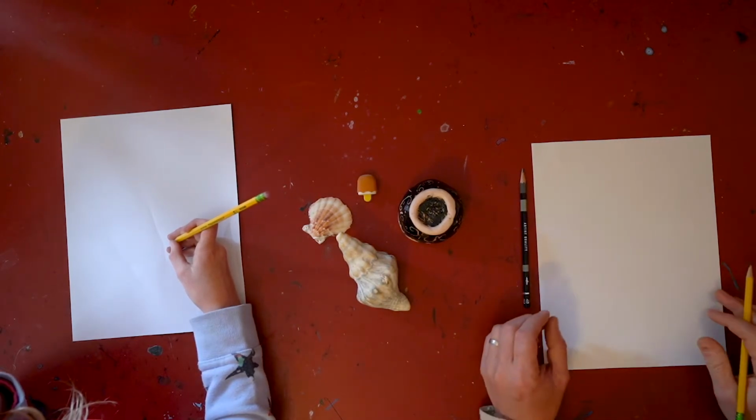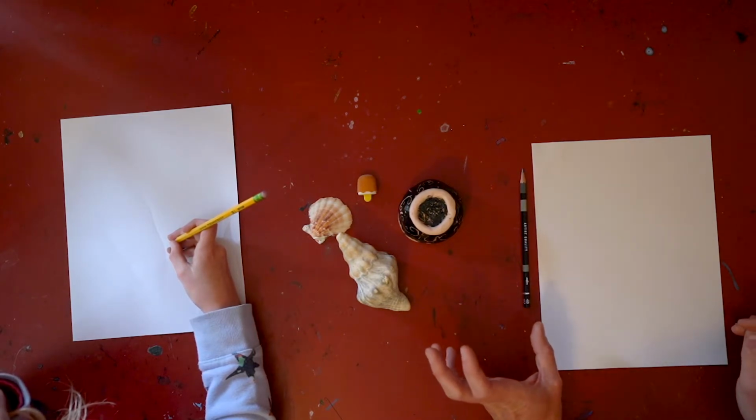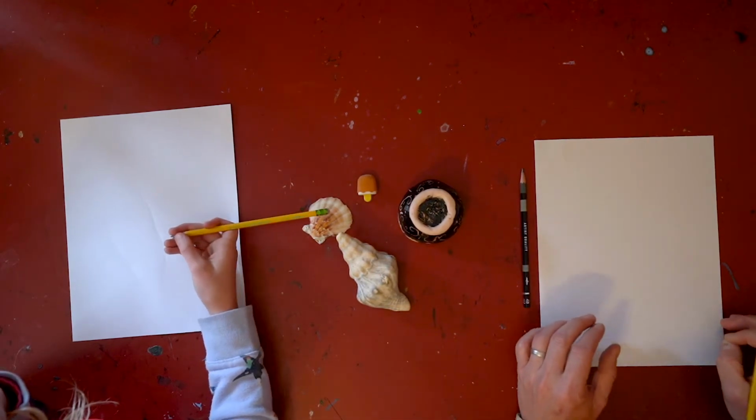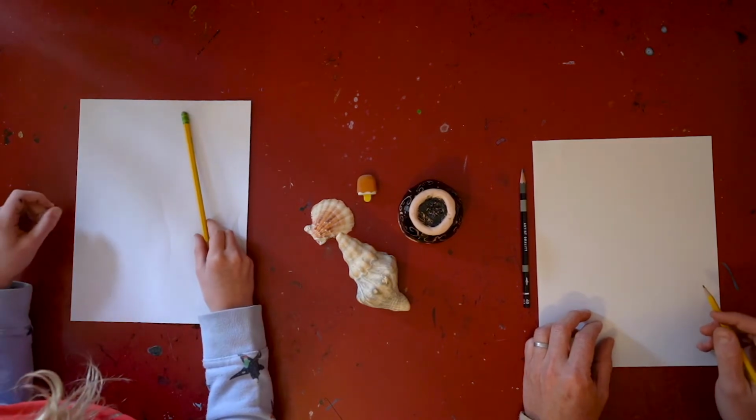So we've chosen three objects here, and we're going to use those as different shapes for heads. And so we're just going to draw a couple different ones here. Stella's going to draw something, I'm going to draw something, and we'll see what we come up with. So let's get started. You ready? Yes.